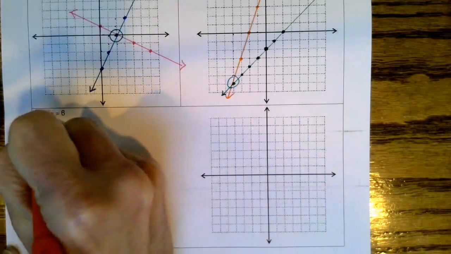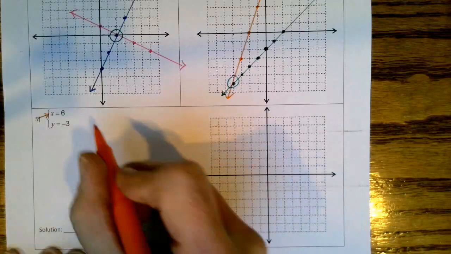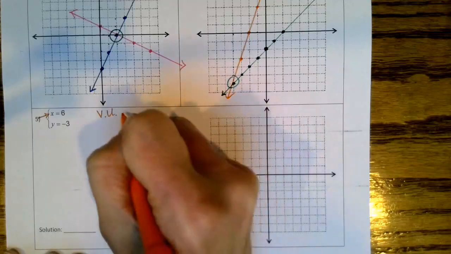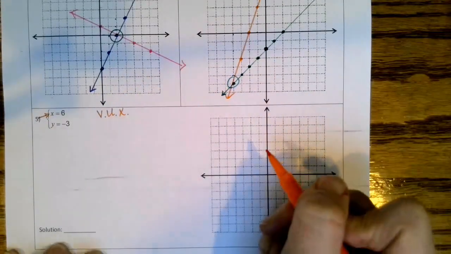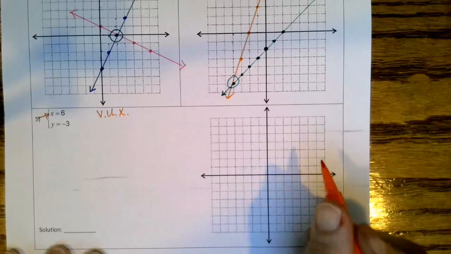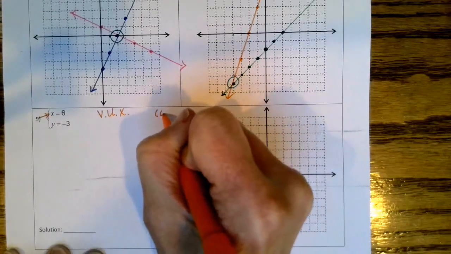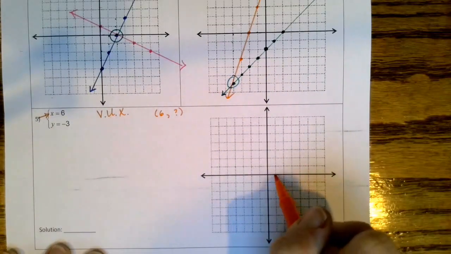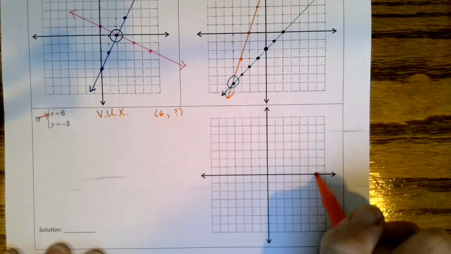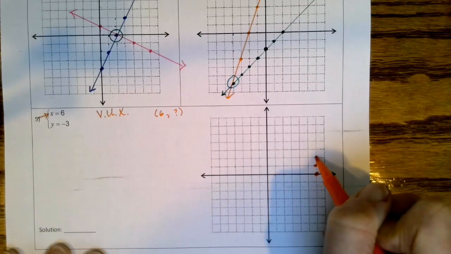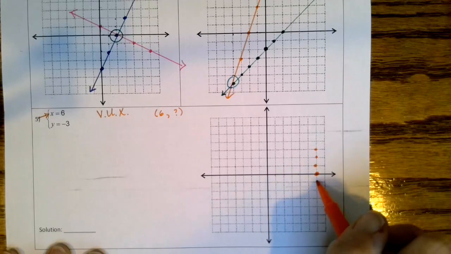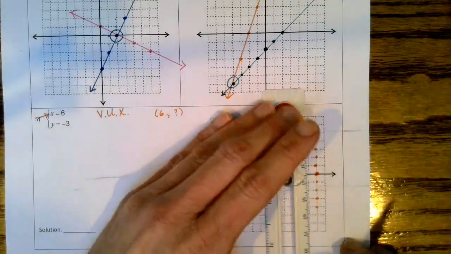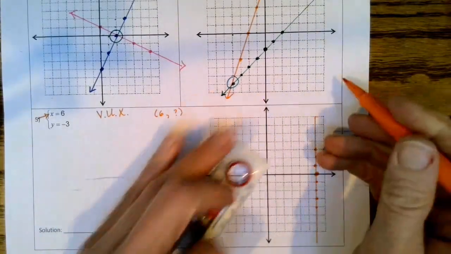Remember, anytime I have just an x in the equation, that's a vertical line with an undefined slope. That means that every single ordered pair starts with a 6. Who cares what's coming? Because my rule here is go over 1, 2, 3, 4, 5, 6. No matter what, I always have to go over 6. If I have a positive y or a negative y, it doesn't matter. I have to go over 6.